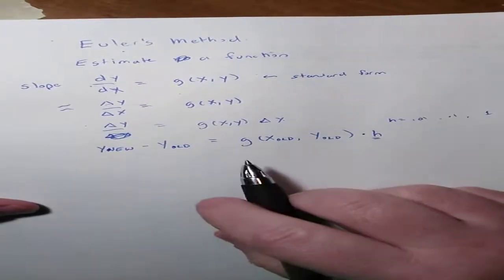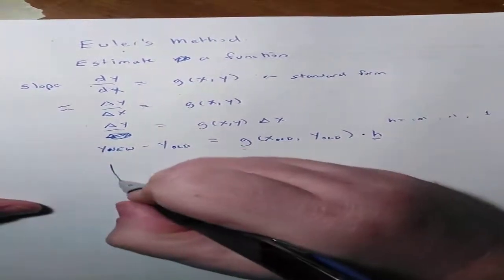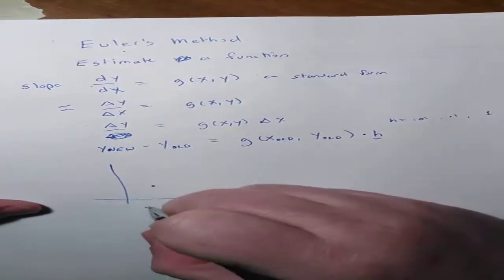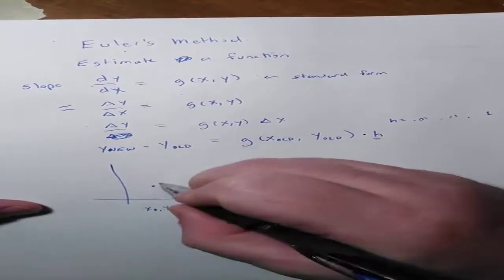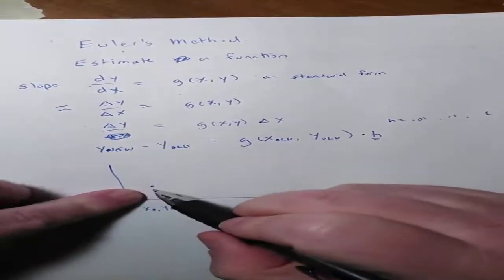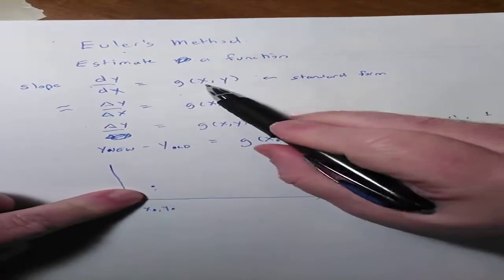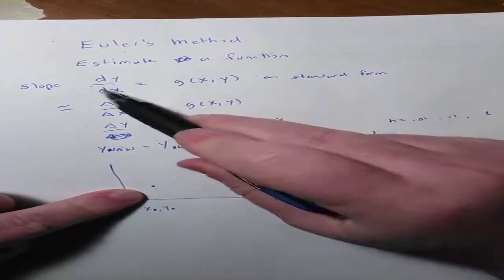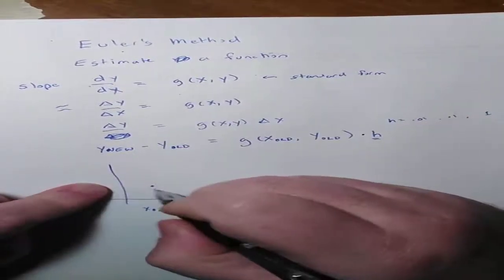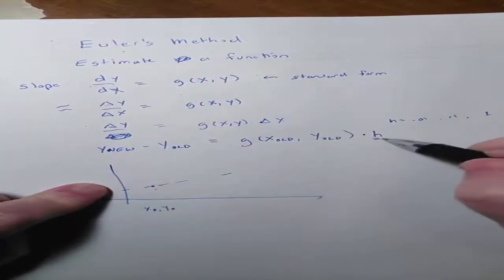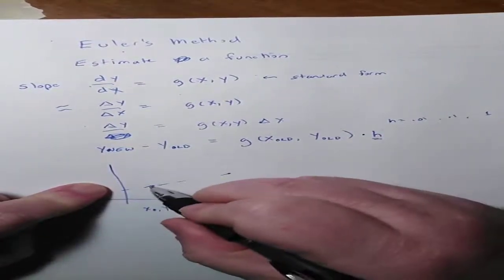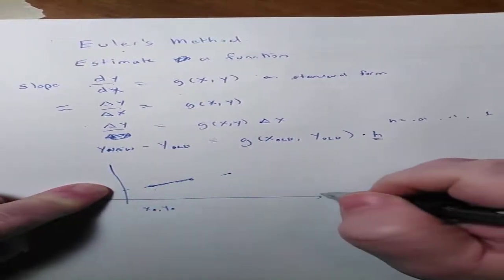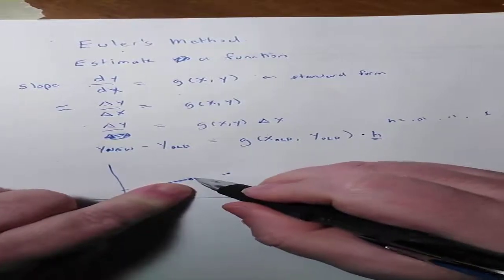Graphically, the idea is that we're given some initial value, x0, y0, that's our old point. We take our old point and plug it in. Remember, this g of x, y is the slope. So we evaluate a slope here and take one step, and that gives us our new point.